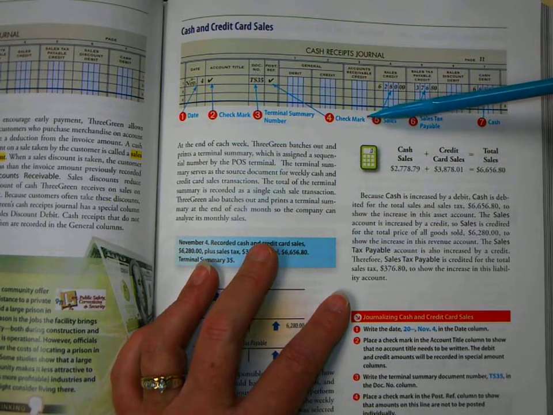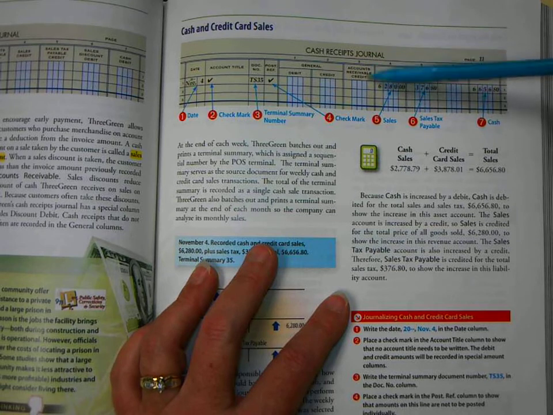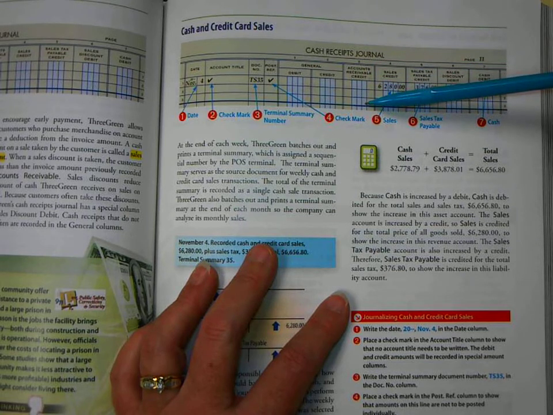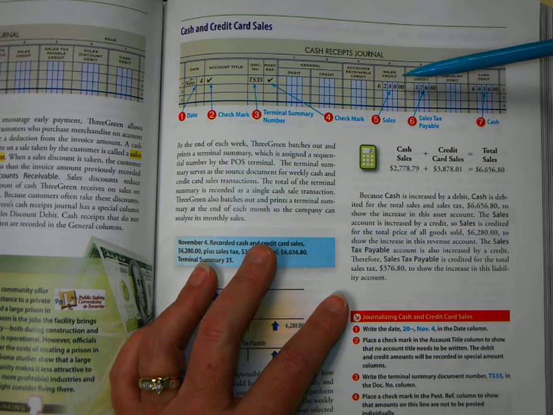If a customer is paying cash on account, then it's got to be recorded here so that it affects their accounts receivable. The full amount of the merchandise that we sold needs to go here.